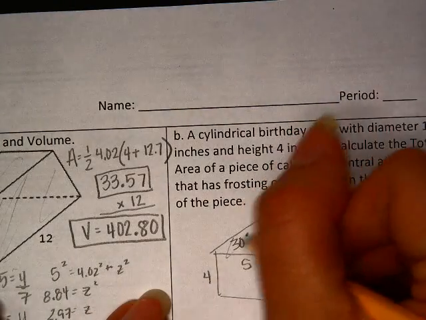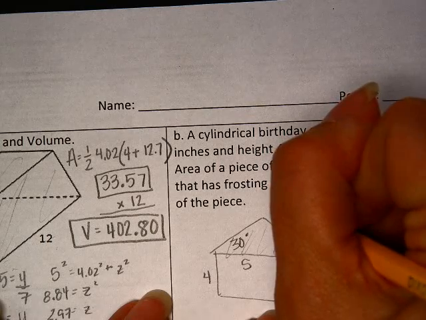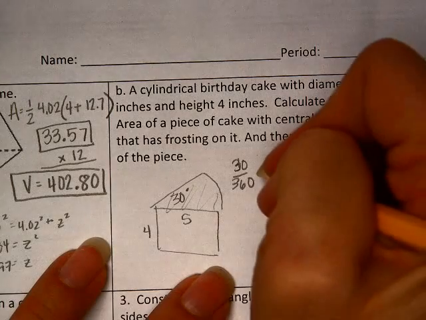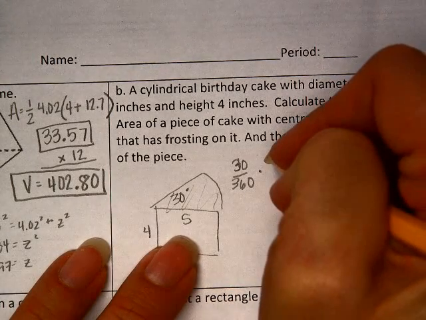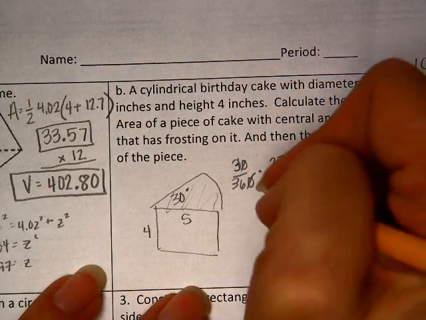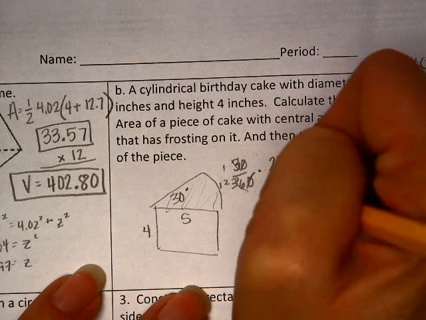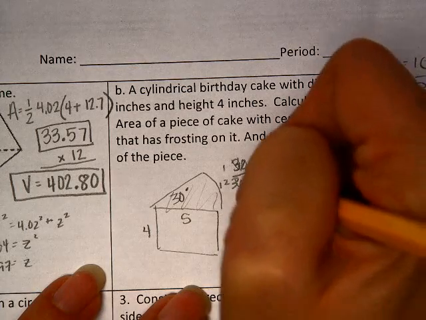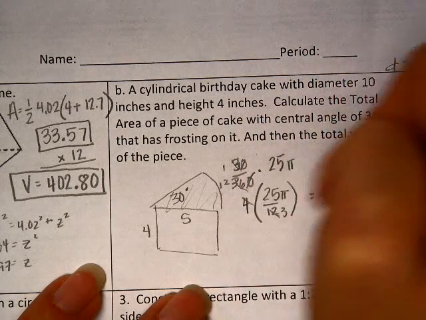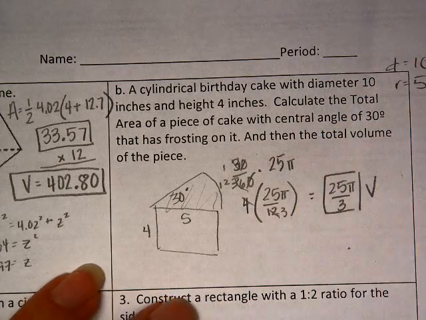Volume is the area of the base times the height, so the base area is 30 over 360 times the area of the whole circle, which is pi r squared. So reduce, reduce, reduce, and you get 25 pi over 12, but the height is 4, so I get 25 pi over 3 for volume.